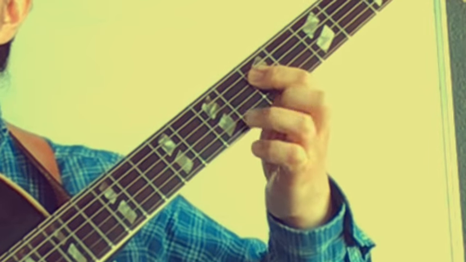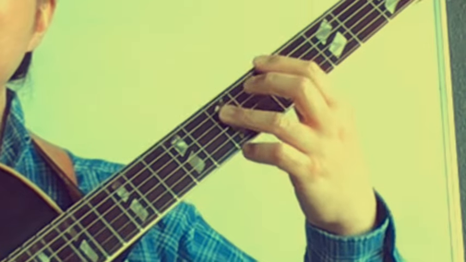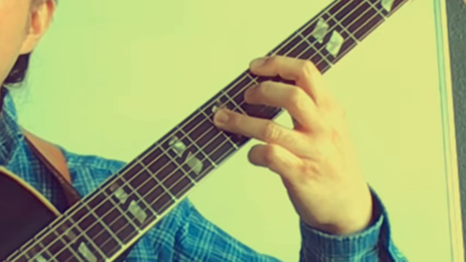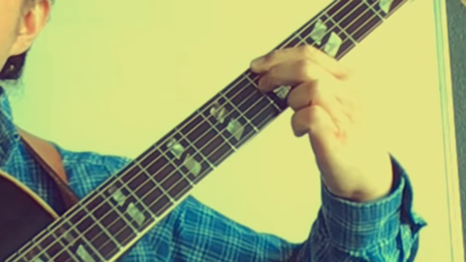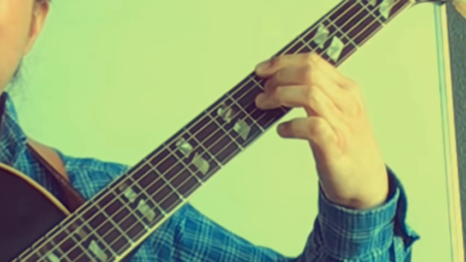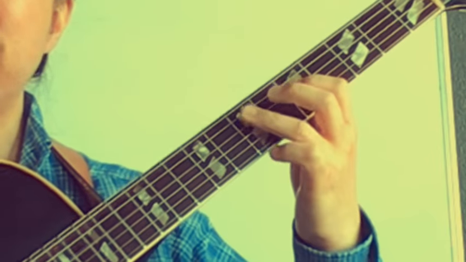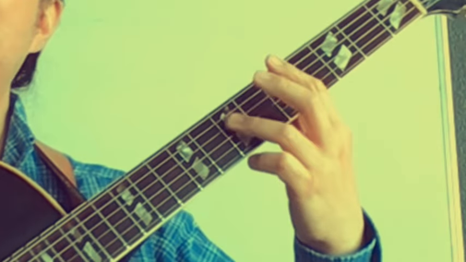Ready? Flat 7, 8. And that flat 7, where is that flat 7, you ask? Here's your 8, here's your flat 7. It's a whole step below your 8. That to me is the best way to find it. Just go a whole step below your octave.